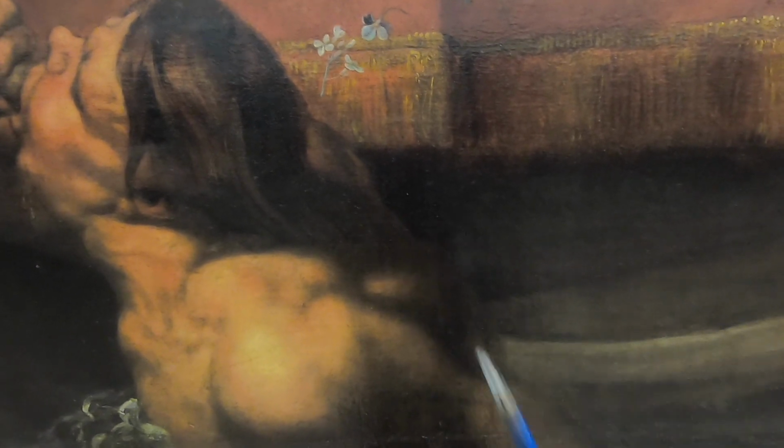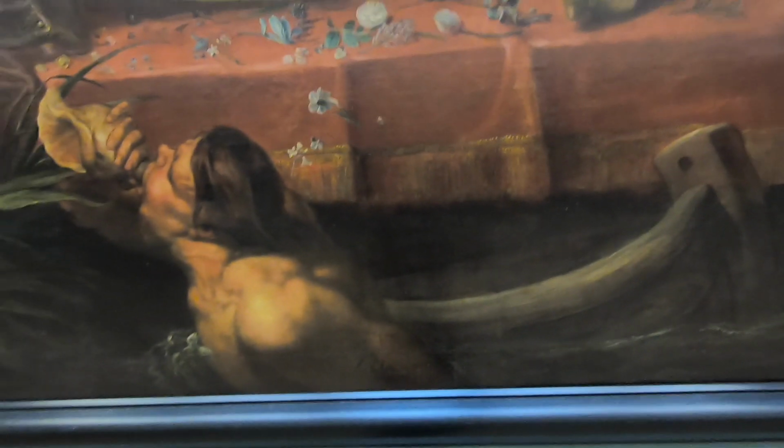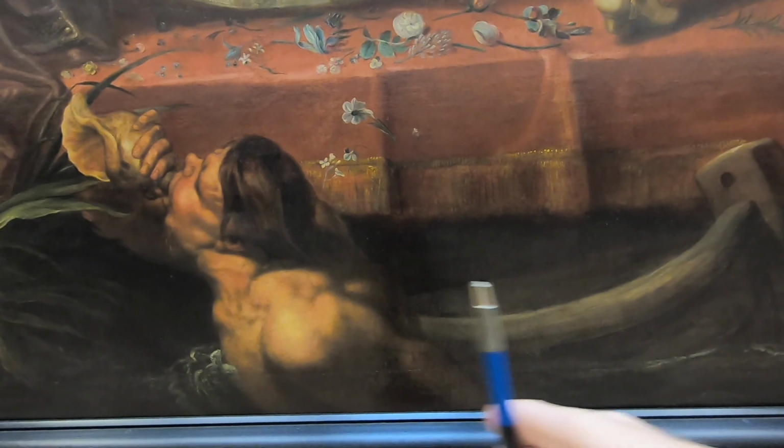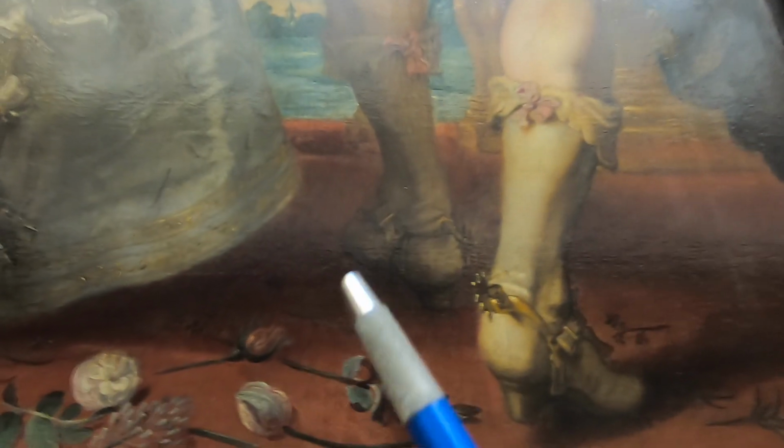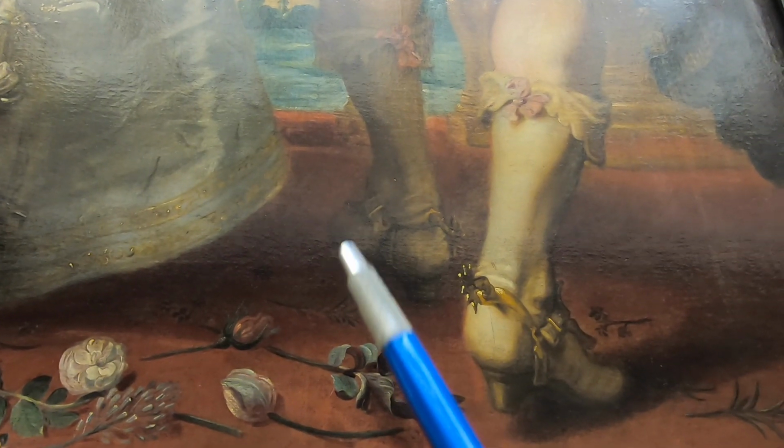So that's a lost edge, but it's also aerial perspective, with all these shadow areas being created. You can see it up here in the foot on the left side. You see how it's just kind of blending there.